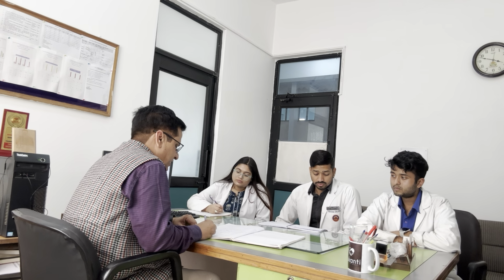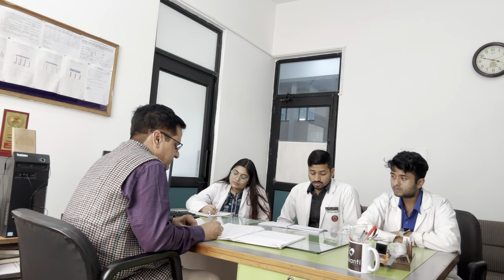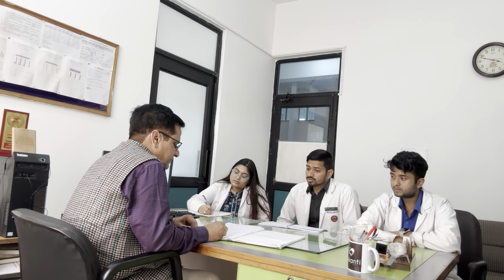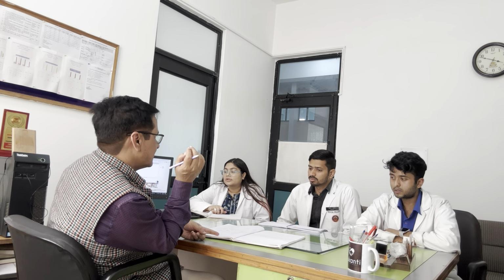Second is for metabolic alkalosis, expected PCO2 is equal to 0.9 into bicarbonate plus 16. So what is compensated metabolic alkalosis? Metabolic alkalosis, increase in bicarbonate. So how much will the expected PCO2 increase? How will we calculate? We will calculate by 0.9 into bicarbonate plus 16.